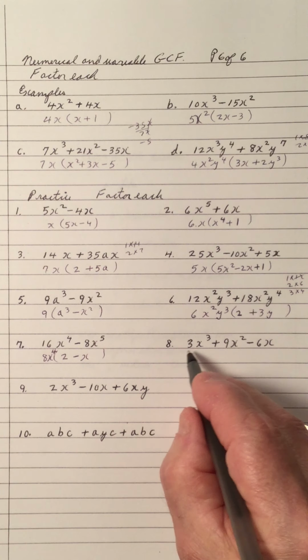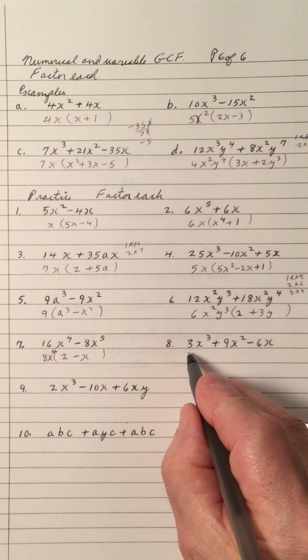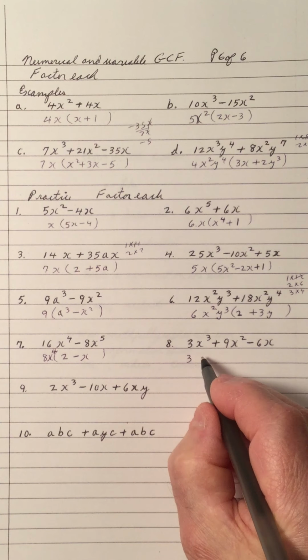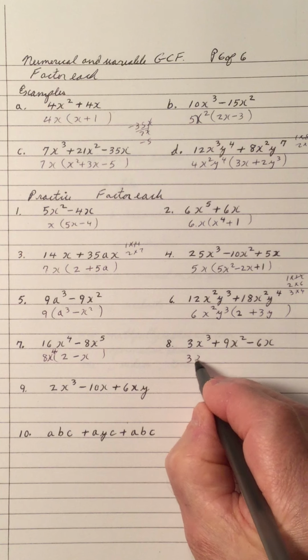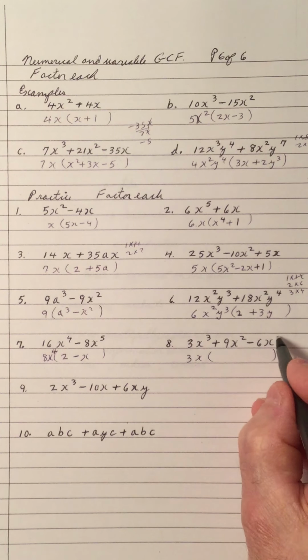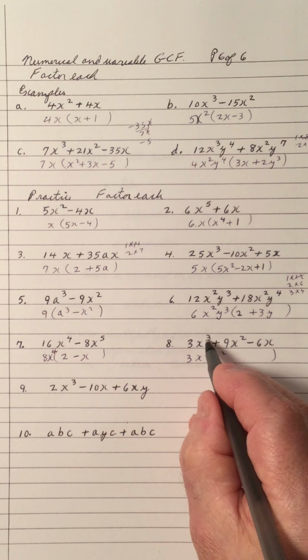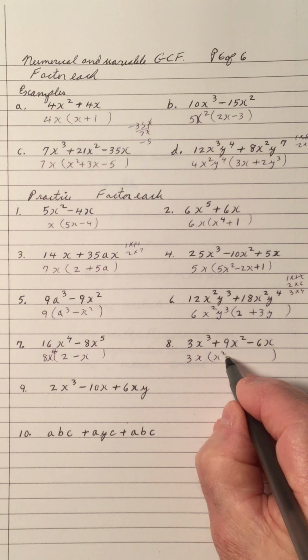Number 8, smallest number is 3. So is 3 a factor of 9? Yes. 6? Yes. So 3 is the numerical GCF. I have an x common. Yes. The smallest exponent is a 1. So I have 3 divided by 3 is 1. X squared, 3 subtract 1 is 2.